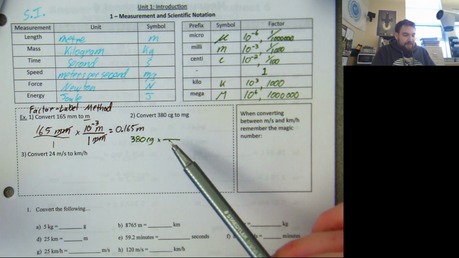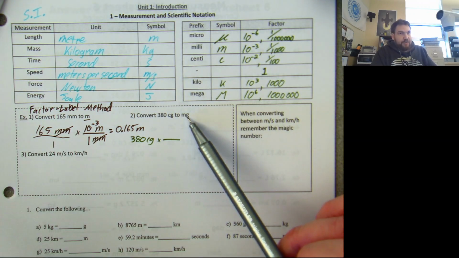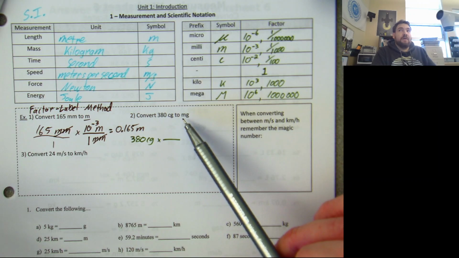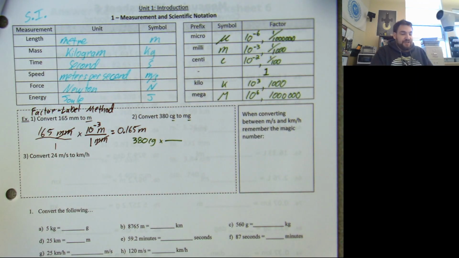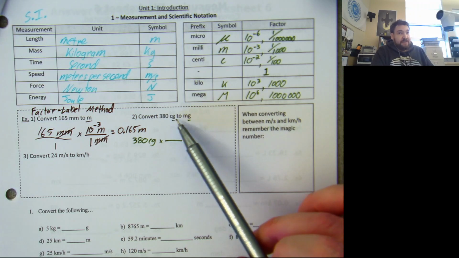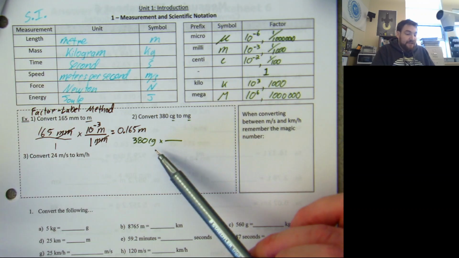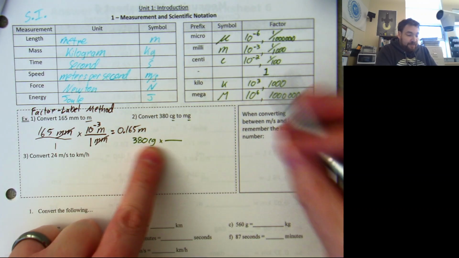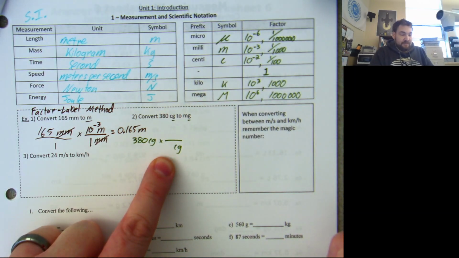Now in the factor label method, because I'm going from a unit with a prefix to another unit with a prefix, we actually need to go through that fundamental unit, gram. There is no nice conversion between centigrams and milligrams. So what I'm going to have to do is multiply the centigrams in the numerator by centigrams in the denominator.